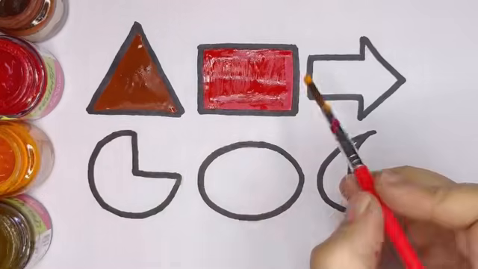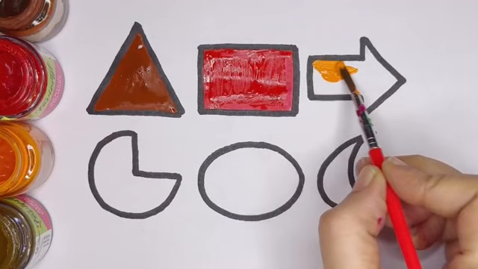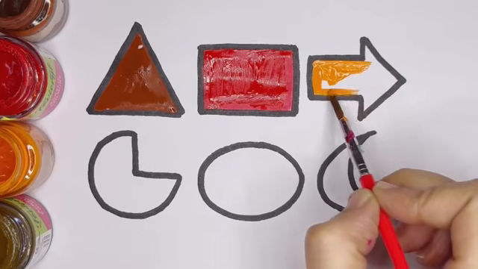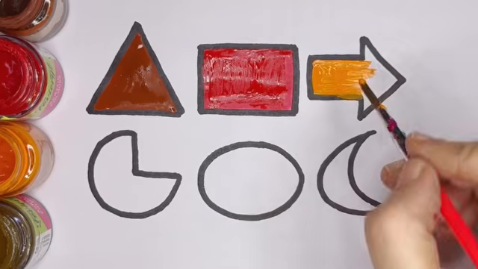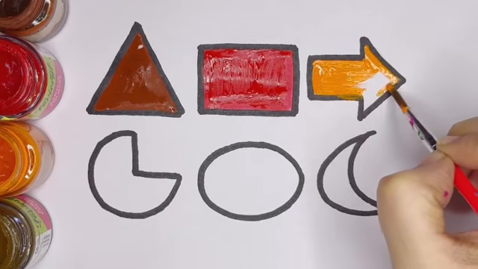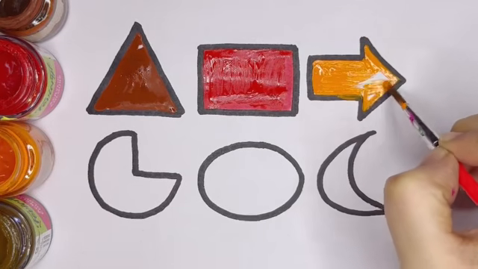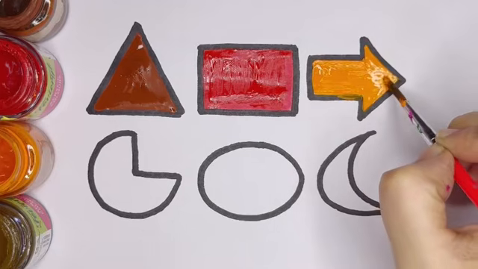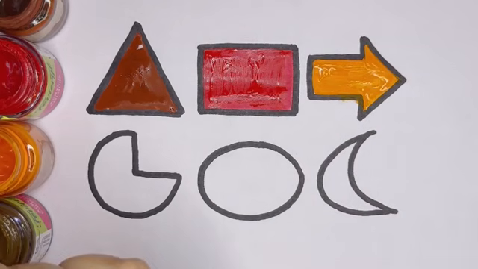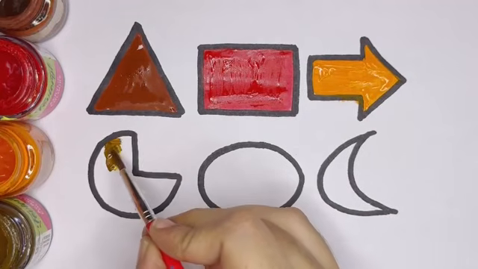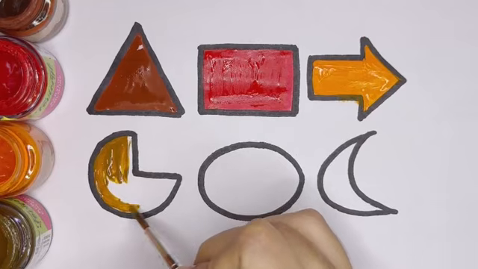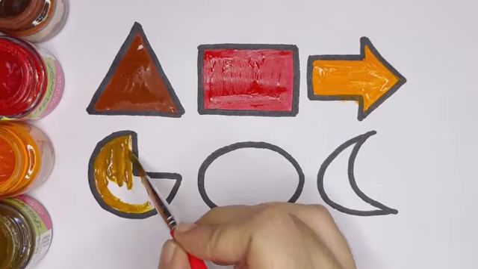Arrow. This shape is arrow, orange color. Arrow, orange color. Next shape is pie. We are doing burnt color. This shape is called pie. Burnt color.